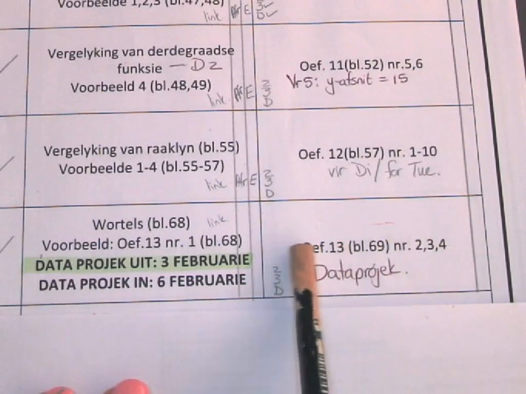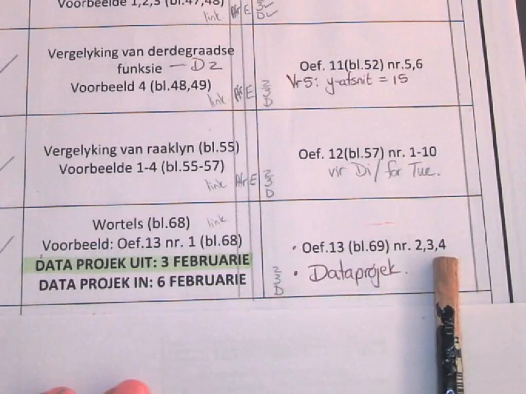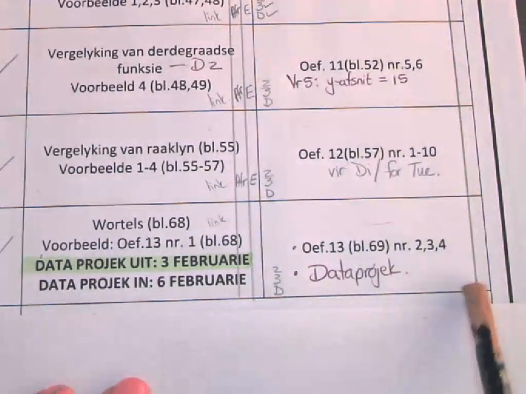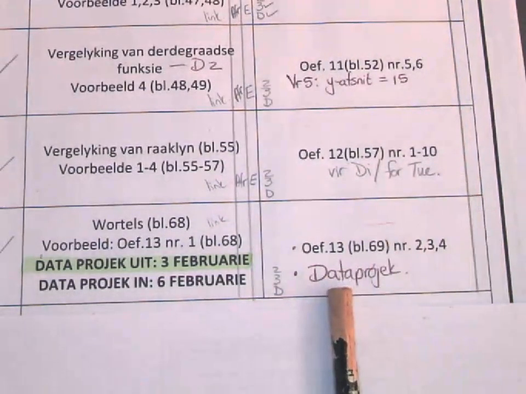So this is actually for Tuesday. But now you have a lot for Tuesday. So it's all of these and your data project for Monday.